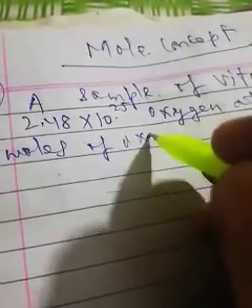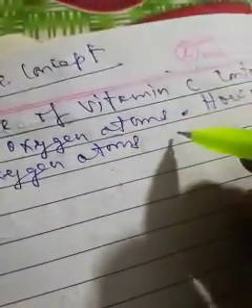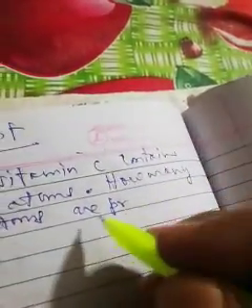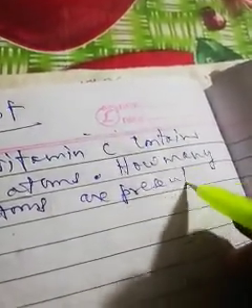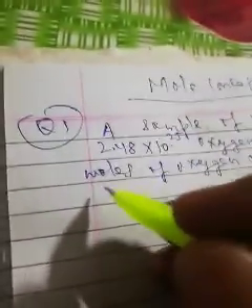How many moles of oxygen atoms are present in the sample?